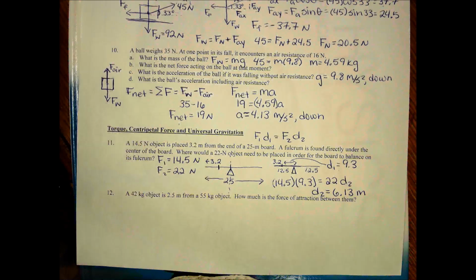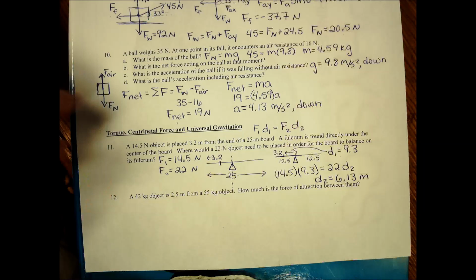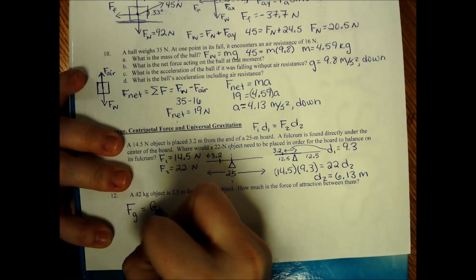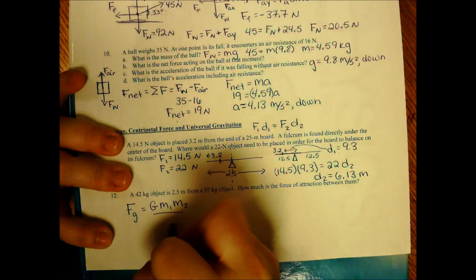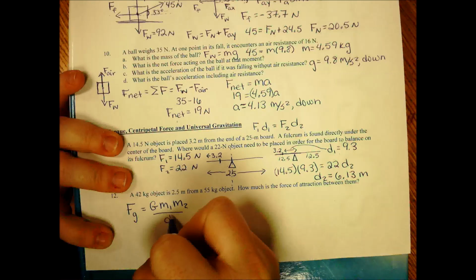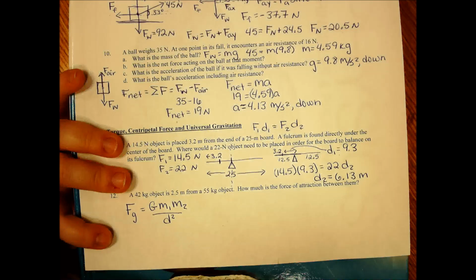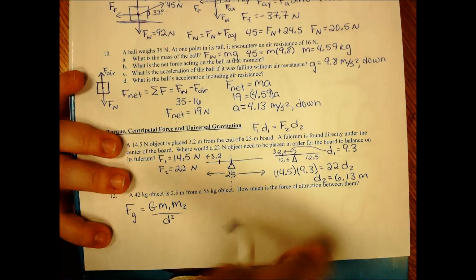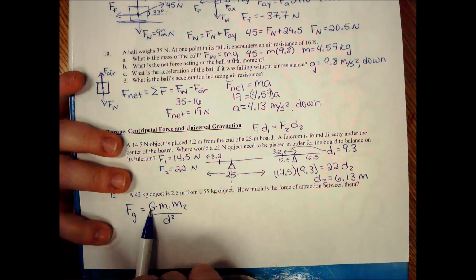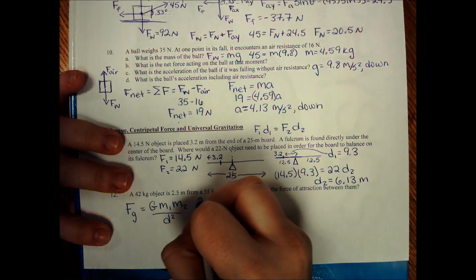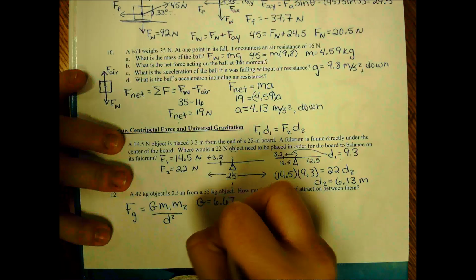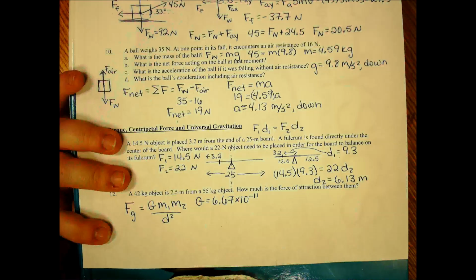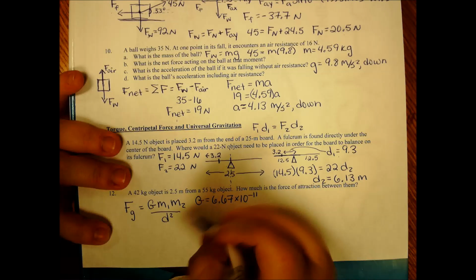Alright, this next one is a gravitational force problem. The formula for that looks like this. F sub g equals G m1 m2 over d squared. The big keys to this problem are just remembering really what this is. So this is the gravitational constant. It's given, it's on the formula sheet. It's 6.67 times 10 to the negative 11th. You are not required to memorize it, but you have to remember to use it.